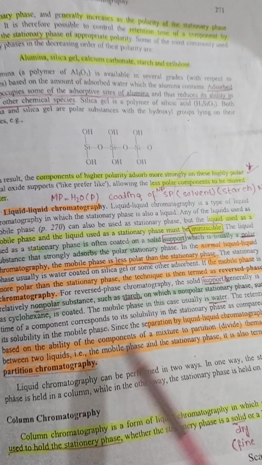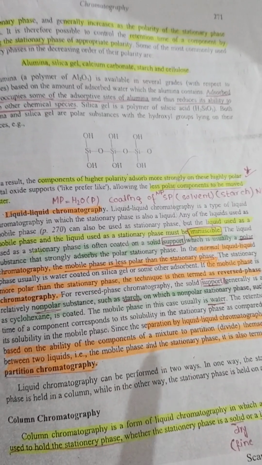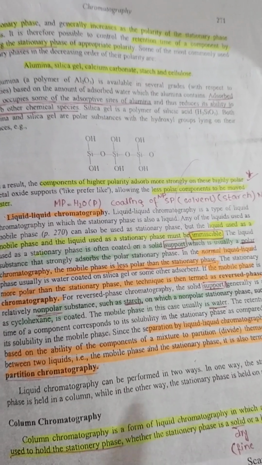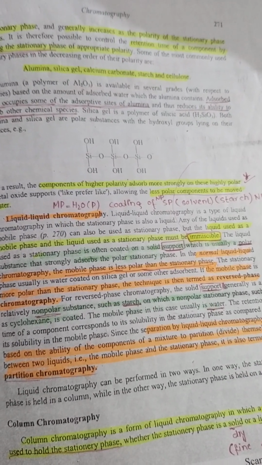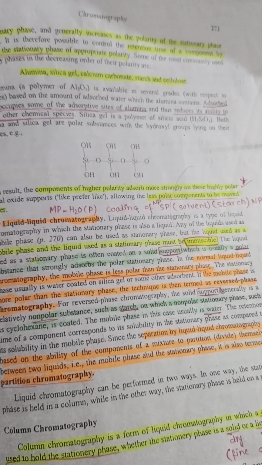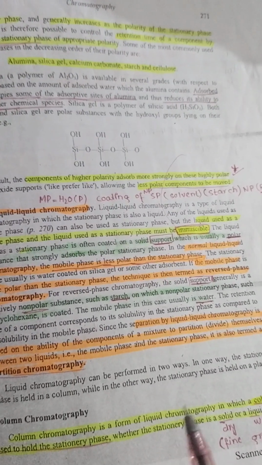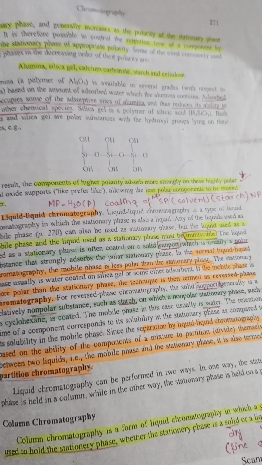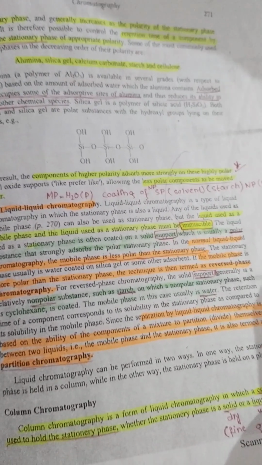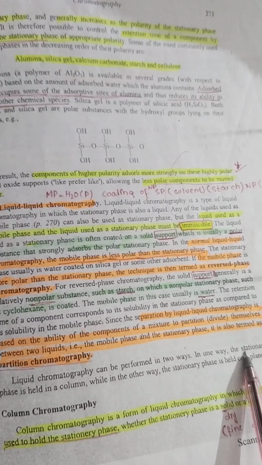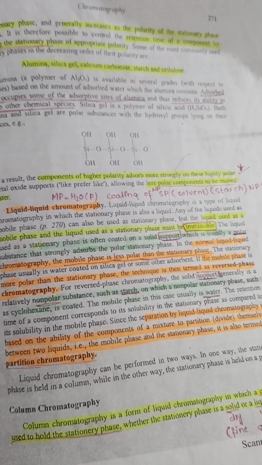Next, its principle is partition chromatography, and we also call liquid chromatography partition chromatography. Components are separated on the basis of their concentration in the mobile phase or stationary phase. In liquid chromatography, two types are used: first is plane chromatography and the second is column chromatography. We will discuss them in the next section, inshallah.